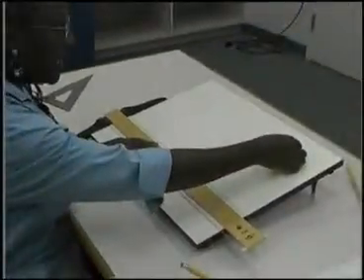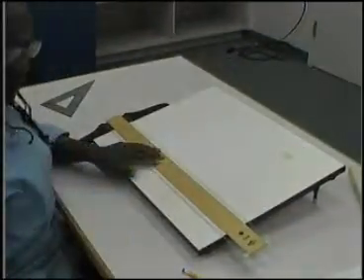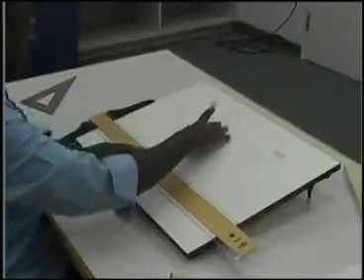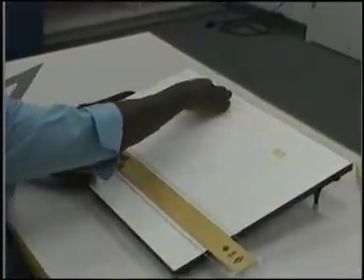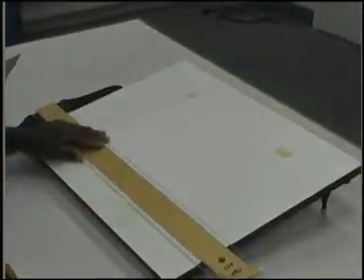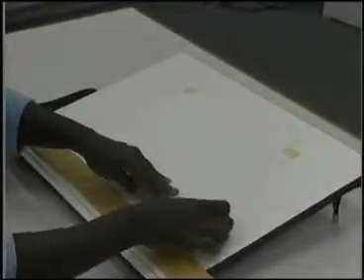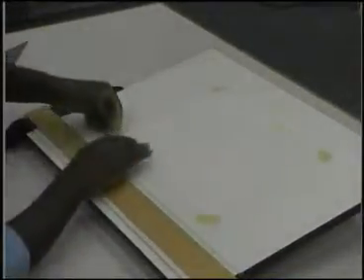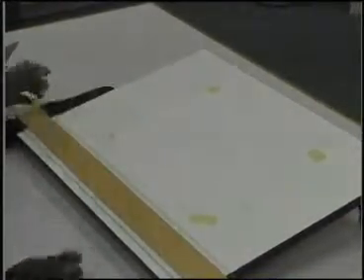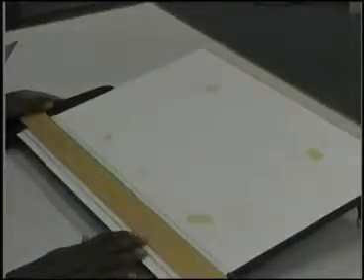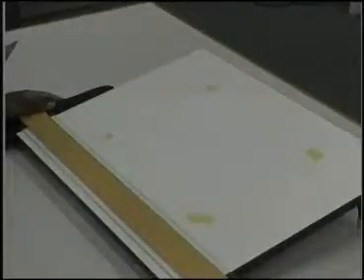Hold your T-square down, make sure that it's square, and put a piece of tape on all 4 corners. Now all your lines should be parallel when you draw.